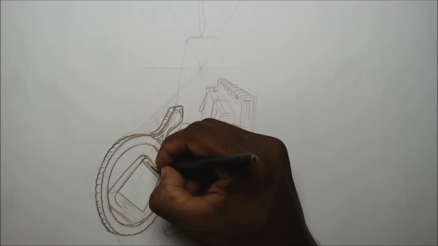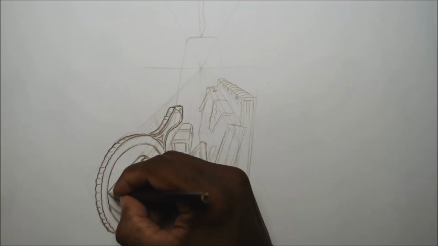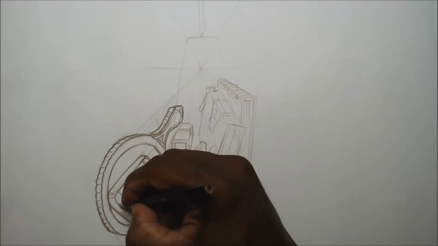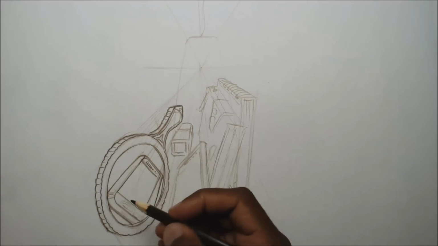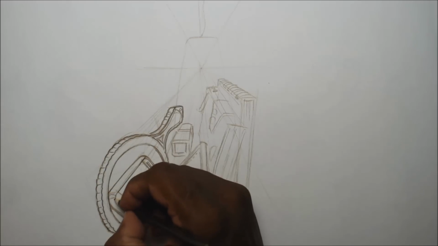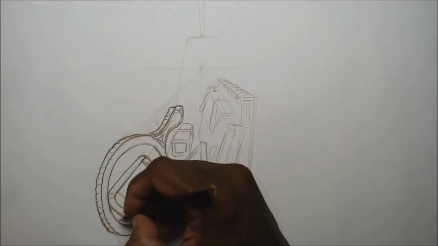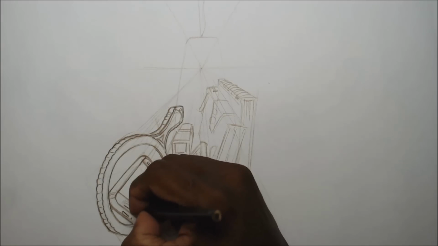We have only one vanishing point. All the receding lines vanish towards that particular vanishing point. And here we drew all the objects below the eye level. That means you are standing inside the bag, so below your eye level all the objects are kept.